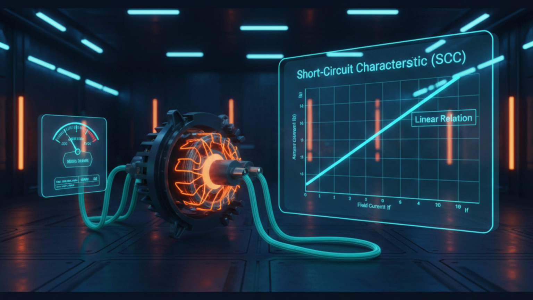Short Circuit Characteristic Curve, SCC. This slide shows the SCC curve, armature current plotted against field current, appearing almost perfectly straight. The linear nature is emphasized by glowing straight line graphics.